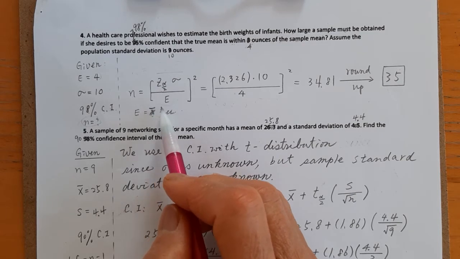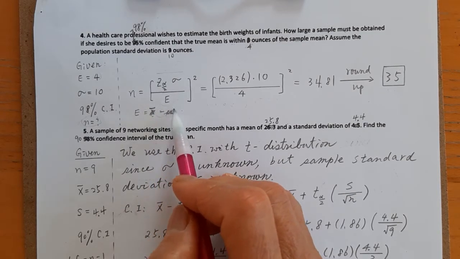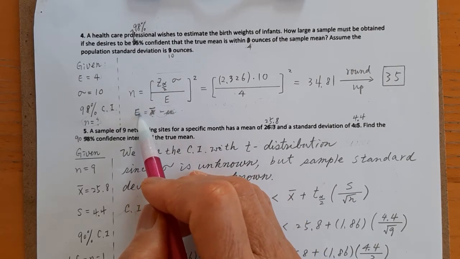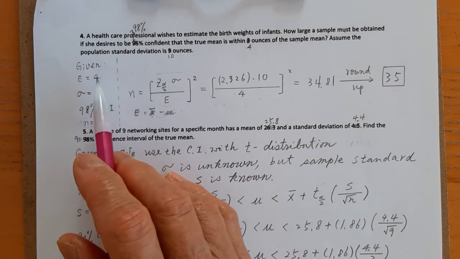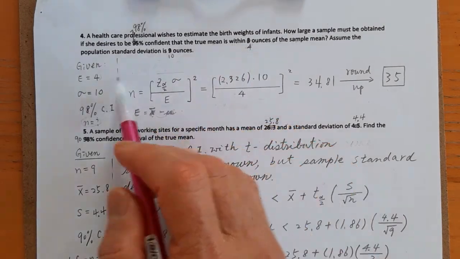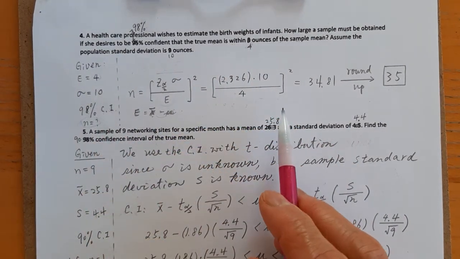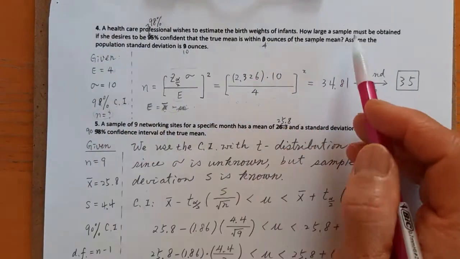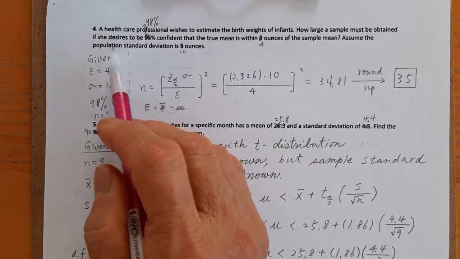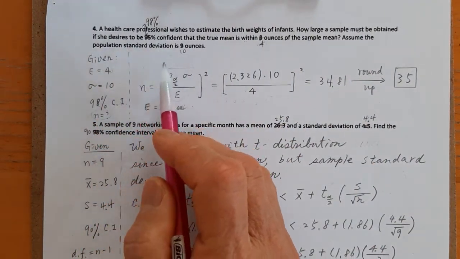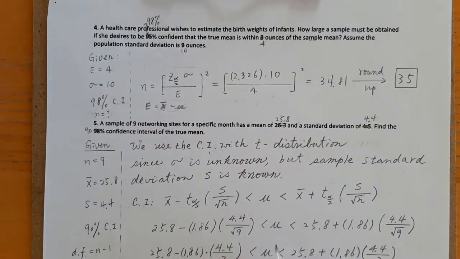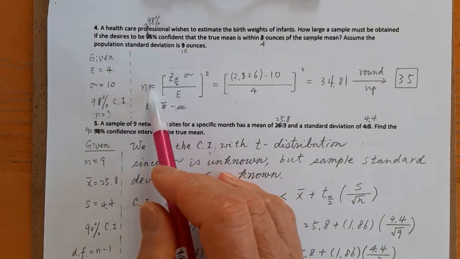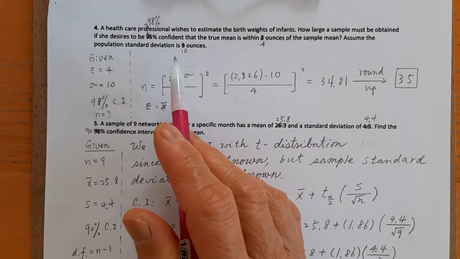So you take the sample mean minus the true population mean, and the difference needs to be within 4 ounces. This we call E, the margin of error, which is 4. Assume the population standard deviation, sigma, is given as 10 ounces. Those are the given conditions, so we will use the sample size formula.